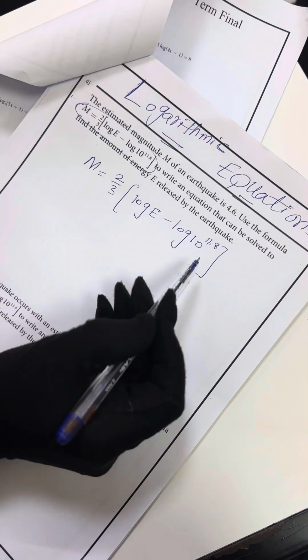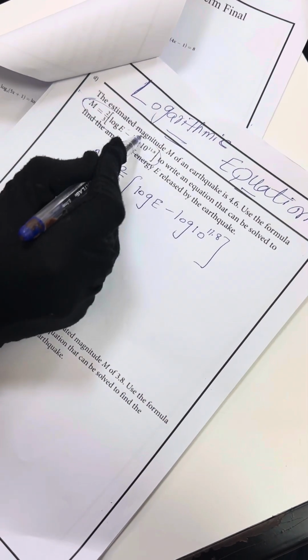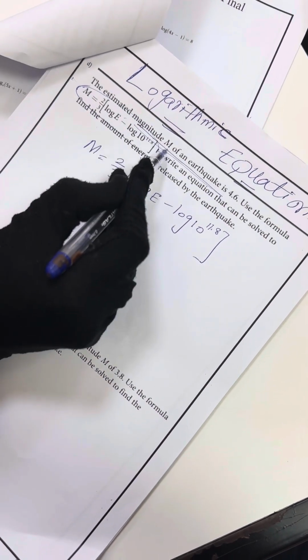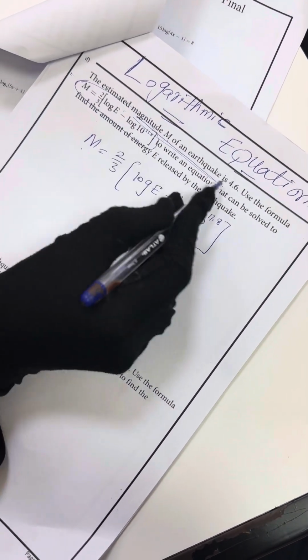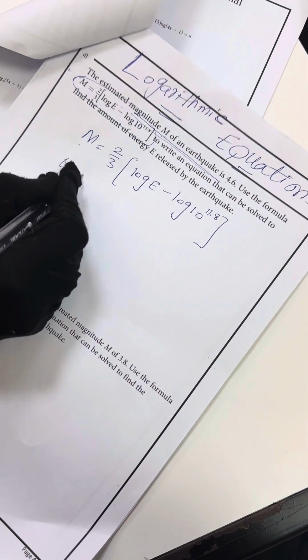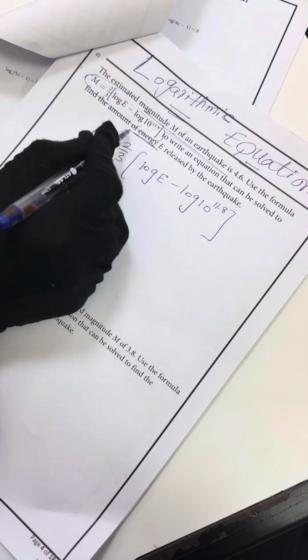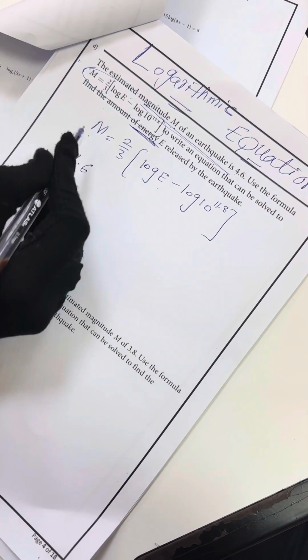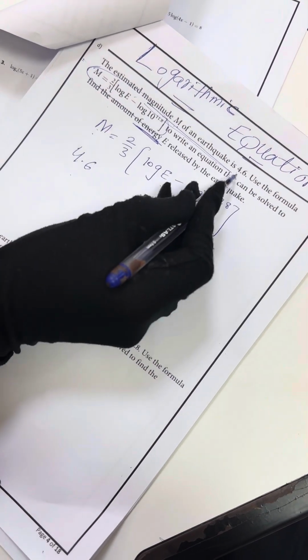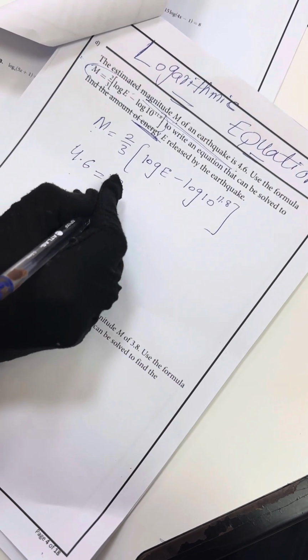And they are giving you the value of what? The earthquake magnitude. They say the magnitude we represent by M, and the magnitude is 4.6. They are asking to find the amount of energy, which means we need to find E. So replace the M value from the question and then solve the equation normally.